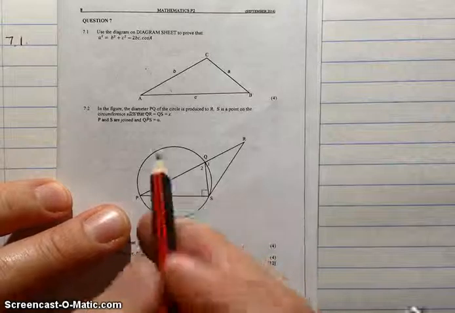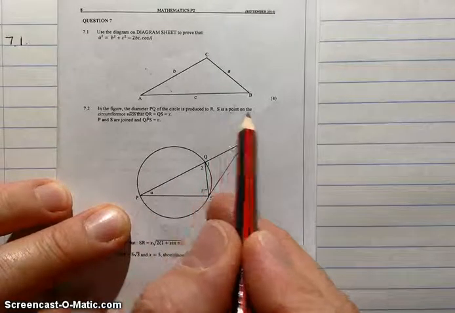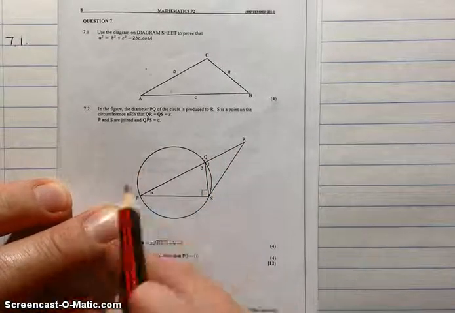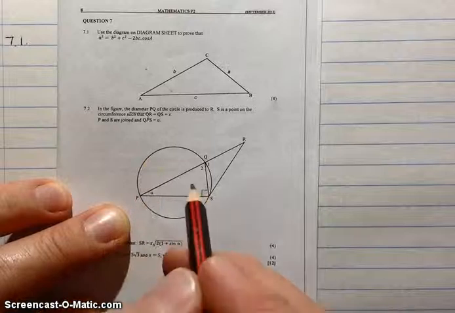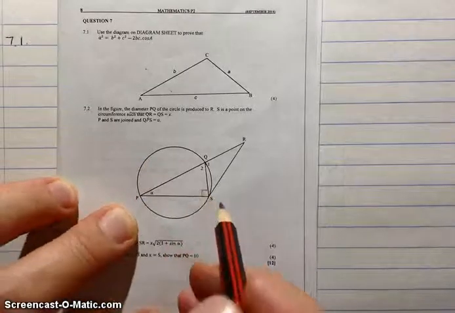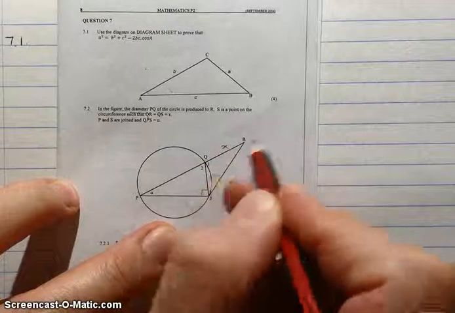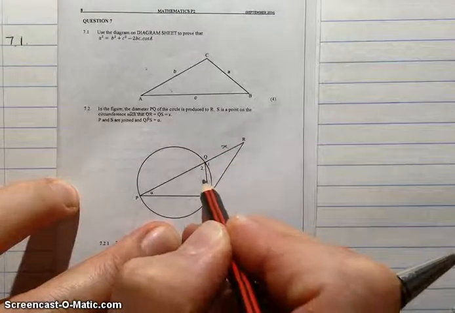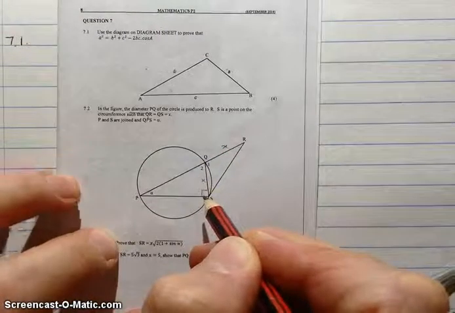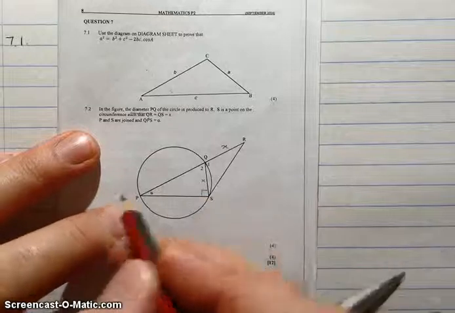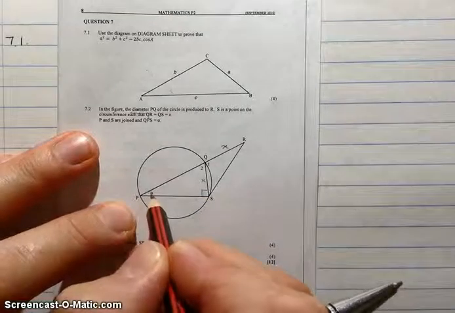So that's very important. And S is a point on the circumference such that QR equals QS equals X. So let's indicate that QR equals QS equals X. P and S are joined and QPS equals alpha. Right?